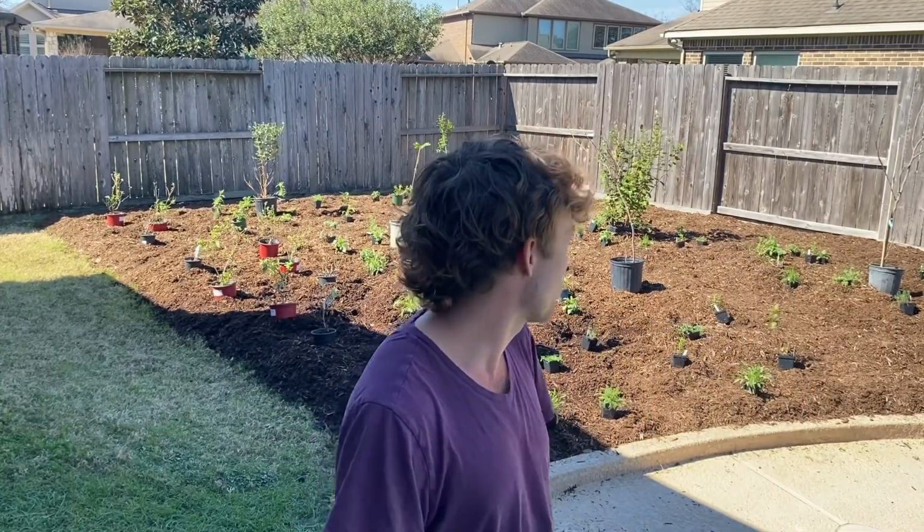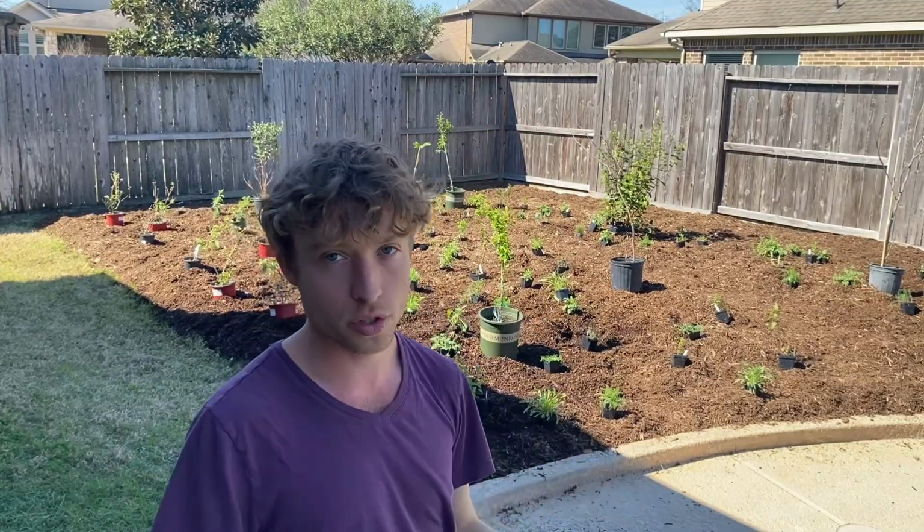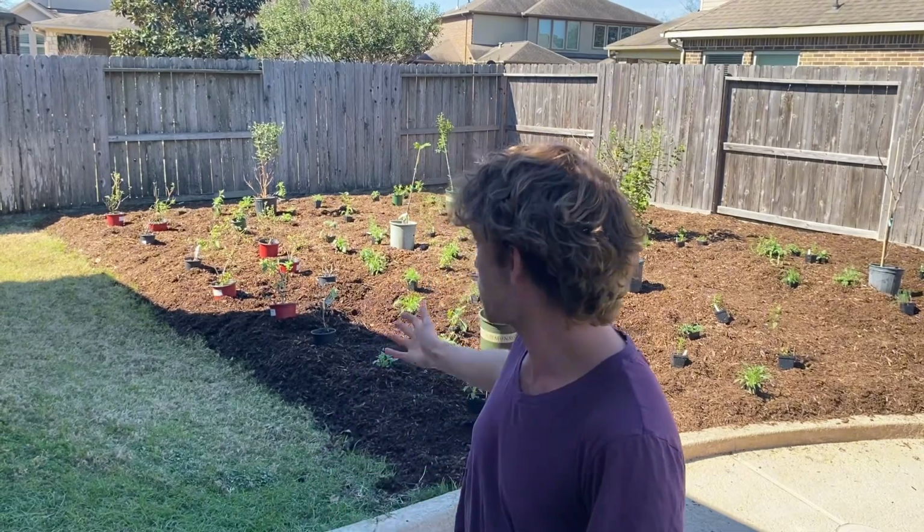You want to leave space for paths so you can walk through. I've got a lot of paths going through this food forest. You want to be able to access your food forest. You want to plan for sunlight. So you want to plan for sunlight over the first couple years, and then also plan for sunlight when the trees are fully mature. And so what does this look like?